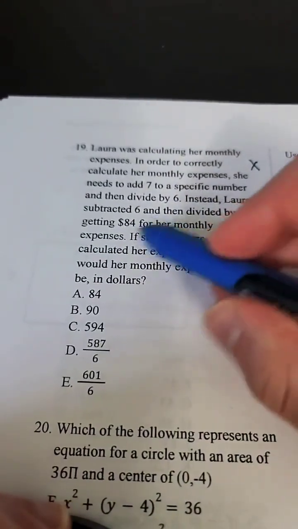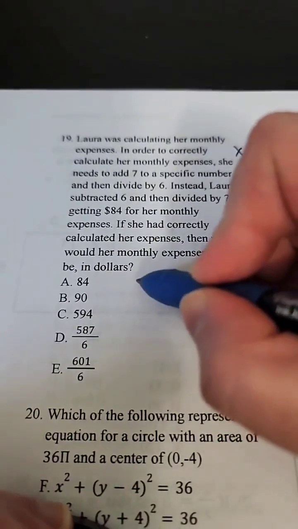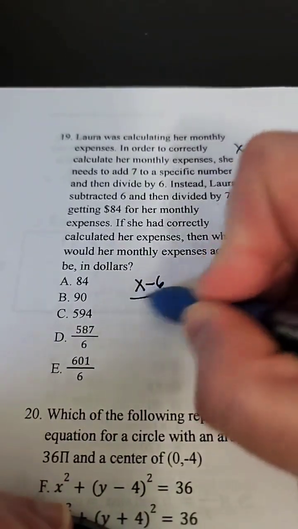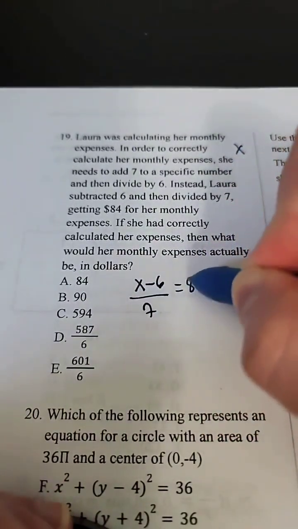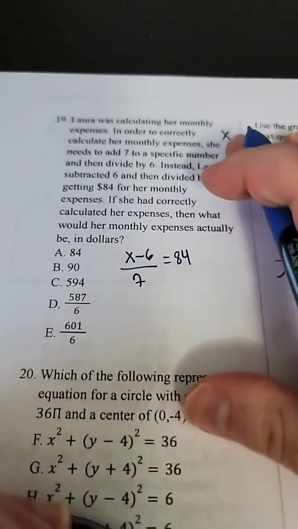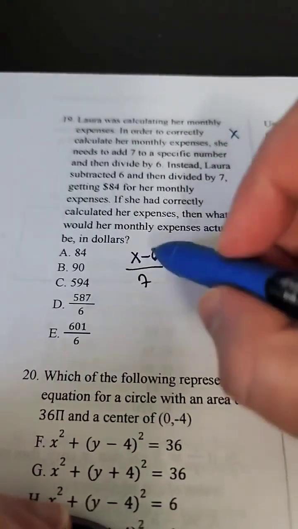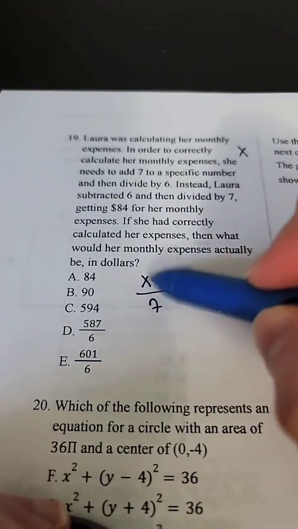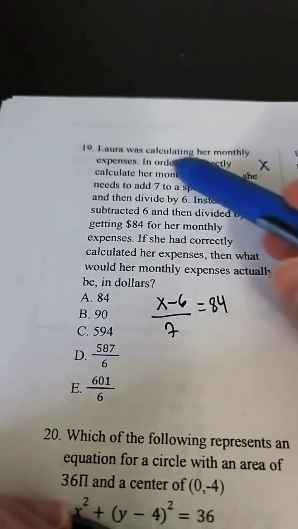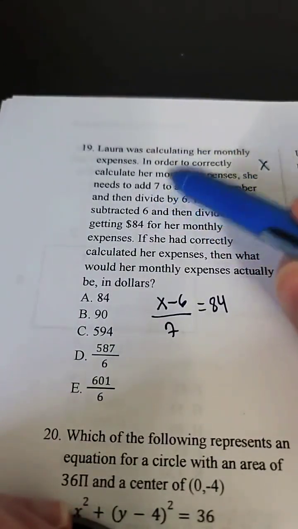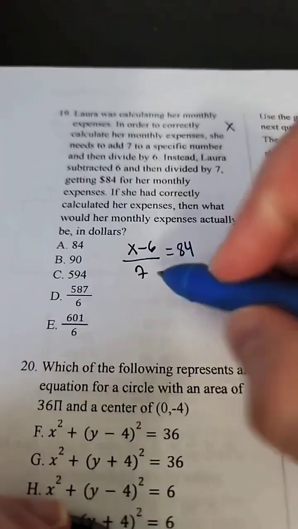So let's start with this scenario, which says that she subtracted 6 from that number and divided by 7 and got 84. That's what this would be in an equation format. So if we can figure out what that original number is, we could plug that into the first scenario that she was supposed to do to figure out what she should have gotten instead.